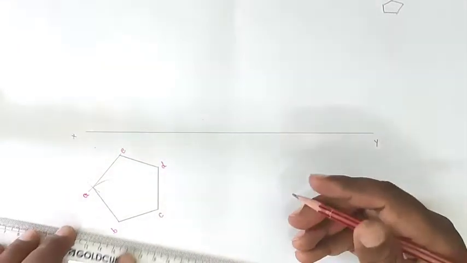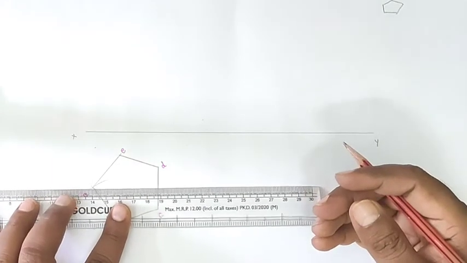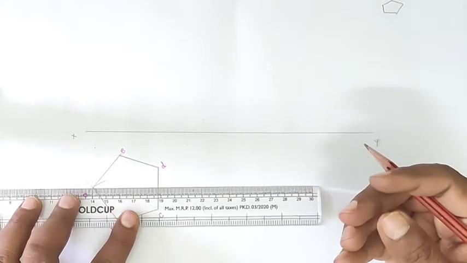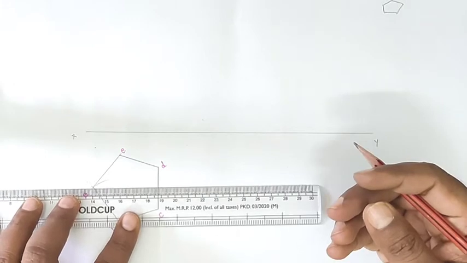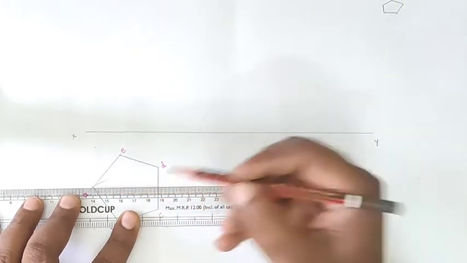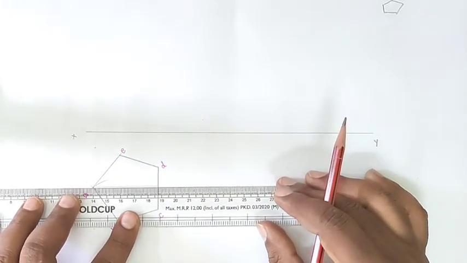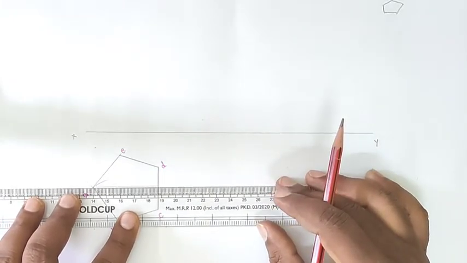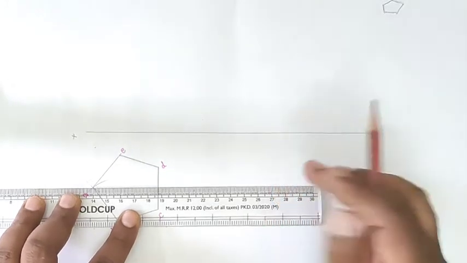After locating this, since it is a pentagonal pyramid, we will locate the center. How will we locate the center for a pentagon? From the fixed corner, we will draw a horizontal line and locate the midpoint, measure the midpoint of that line.